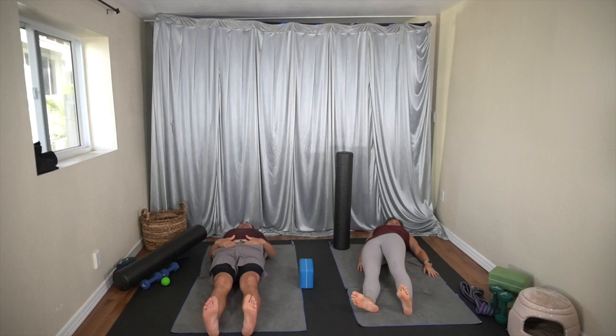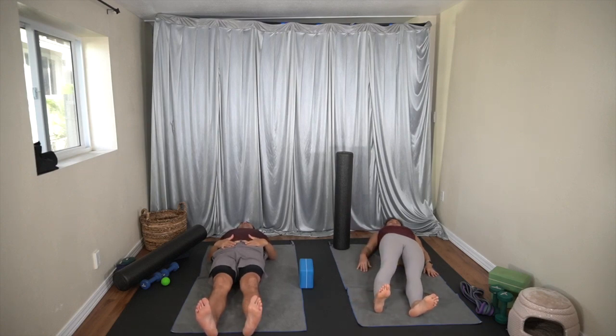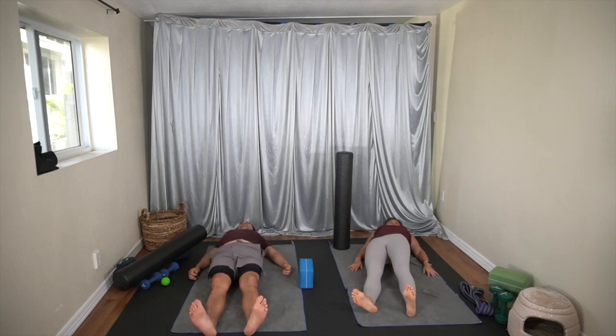Abs are nice and tight. First, second, third chakras on. You're going to feel your hip flexors open up, especially your psoas, because we've been using it to pull forward. Now we're going to lengthen it.